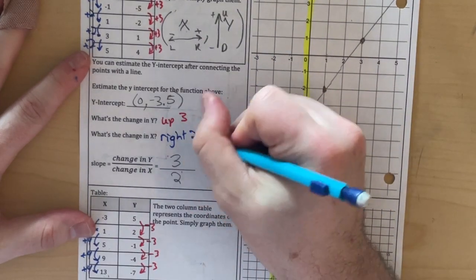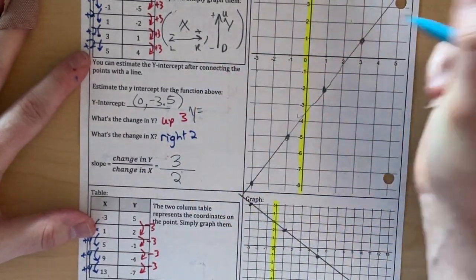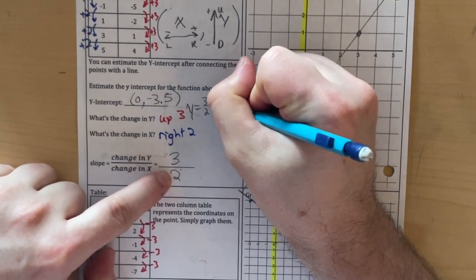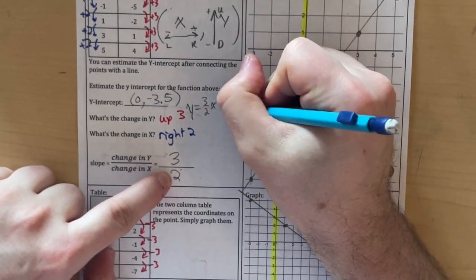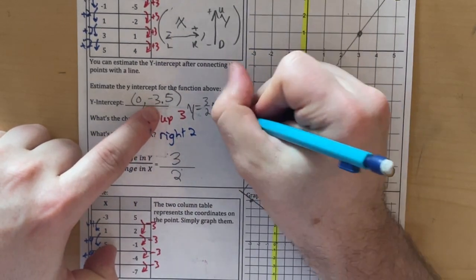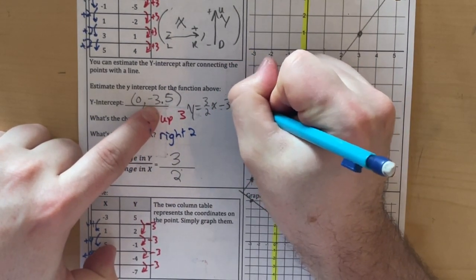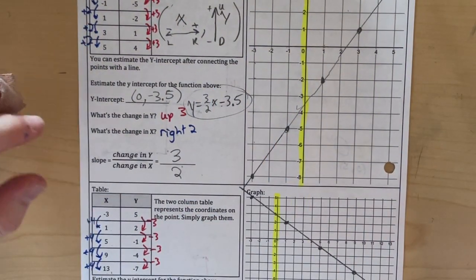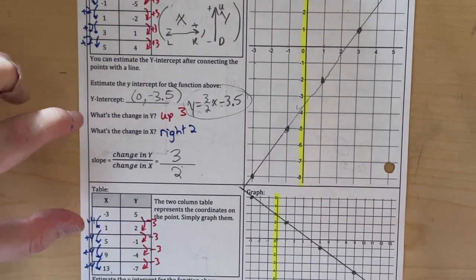So my equation for this function is going to be y equals, what's m? I have my slope, so I have 3 over 2 times x, and then I have my y-intercept, which is b, so I'd say -3.5. So my equation for this is going to be y equals 3 over 2x minus 3.5.